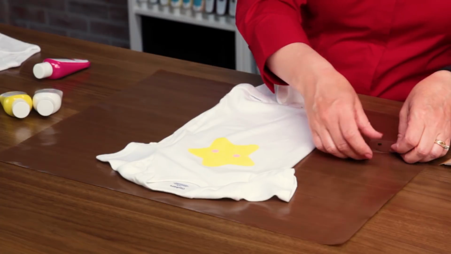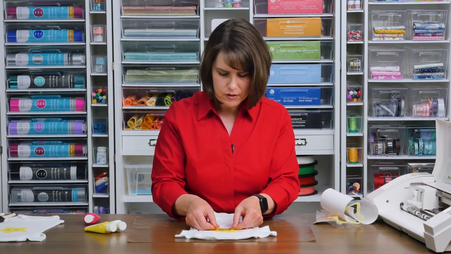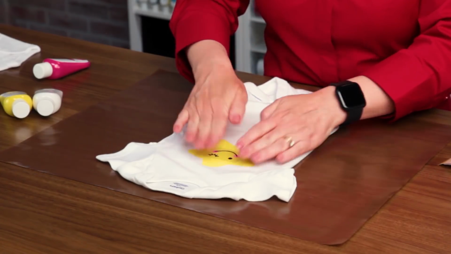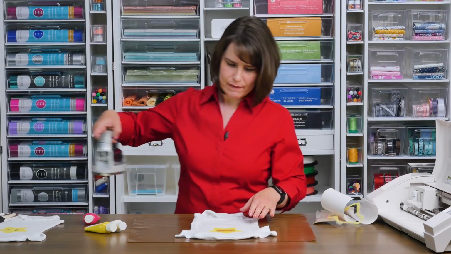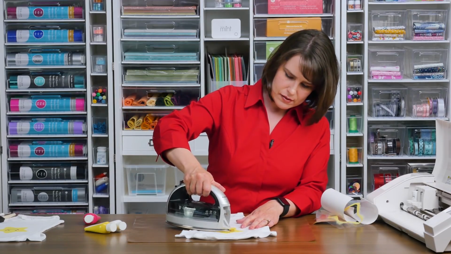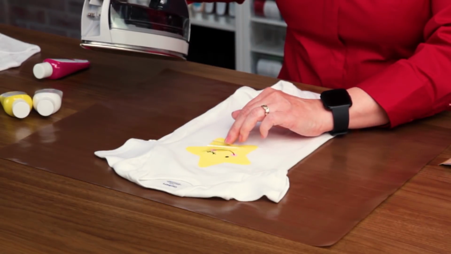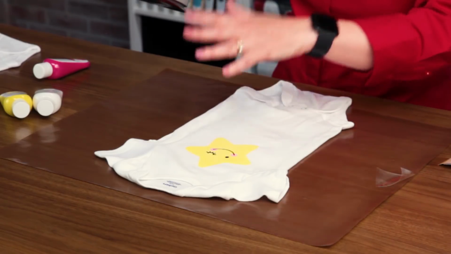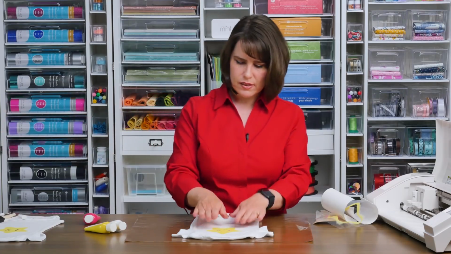And my last step is to apply the heat transfer. I'll just line that up on there and iron it on. There we go. I would go ahead at this point and turn it inside out and iron on the back side just to make sure that it's all set.